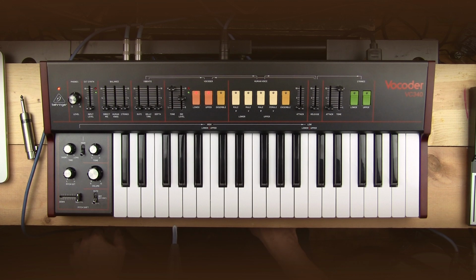I don't know if you've used other vocoders, but it depends very much on what sound you're using whether your voice is intelligible at all. It was one of the things I experienced with my VC340, that I had to work to find a synthesizer sound that made my words intelligible. It wasn't always easy, but they've plainly fine-tuned this so that it's very intelligible.